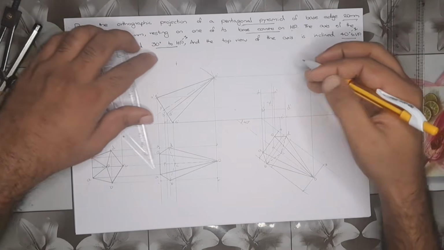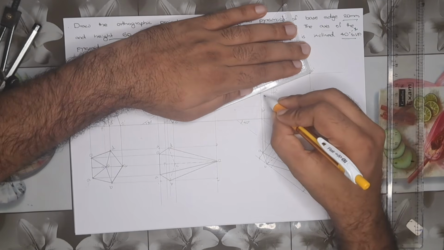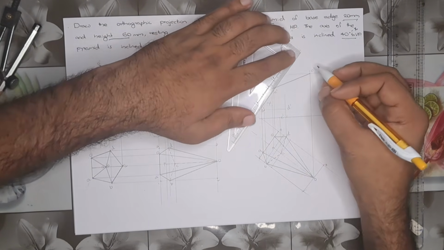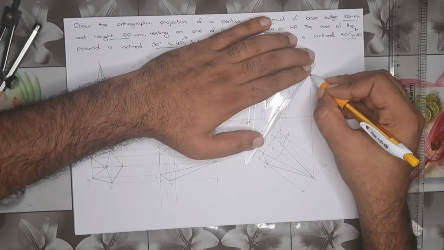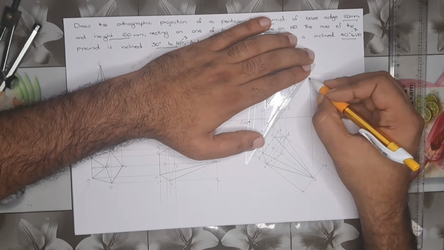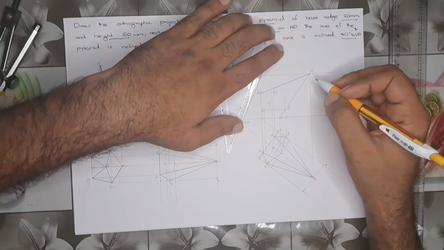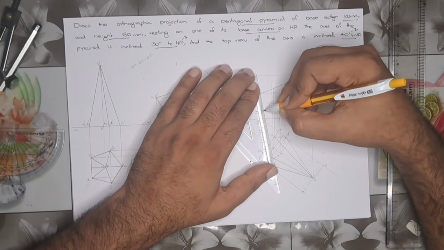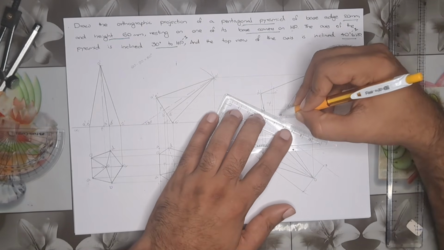Then likewise before, we have to connect the outer points. So this A dash, O dash is an outer point. Then you can look here. Yeah, the D, C, it's on the outer. A, B, outer. B, C, outer.